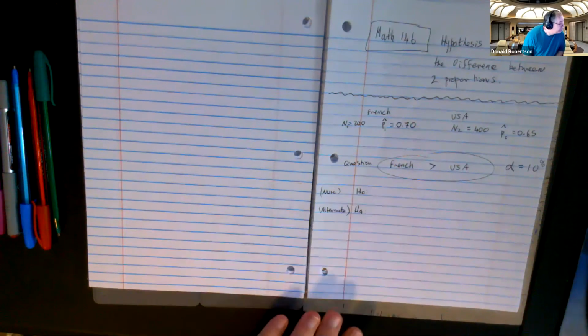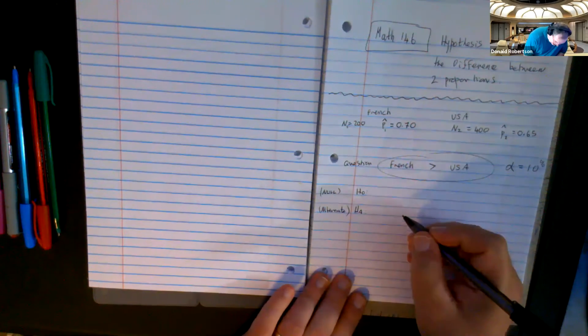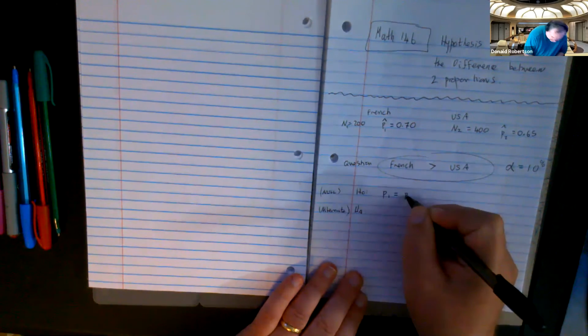The null hypothesis is that they are equal. And that is always going to be the null hypothesis when you're comparing the difference between two proportions. The real value for the French is exactly the same as the Americans. Now, the alternate is what you believe is true and you want to prove that it is, or hope that you can prove that it is.